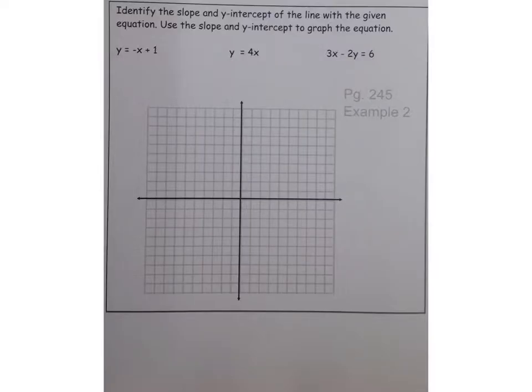So one of the things that's really cool about graphing with slope-intercept form is this idea that you just really have to graph one point and then you can use slope to figure out the next point. So if you look at this first one, it's already in slope-intercept form, the y equals mx plus b form. That means the y-intercept, when x is 0, y is going to be 1. So I can put down that point right there.